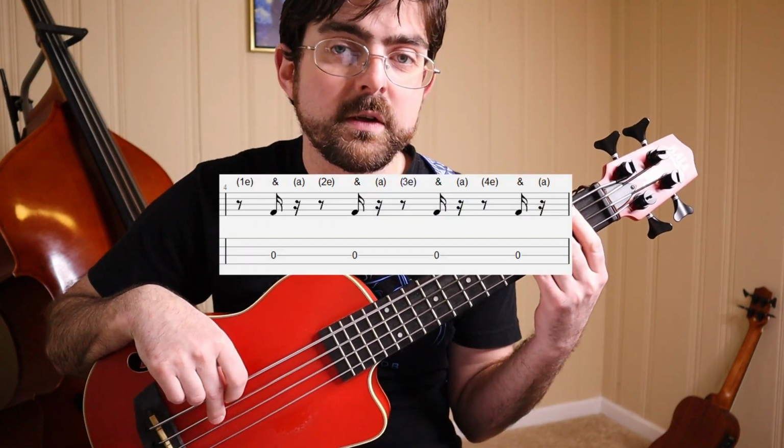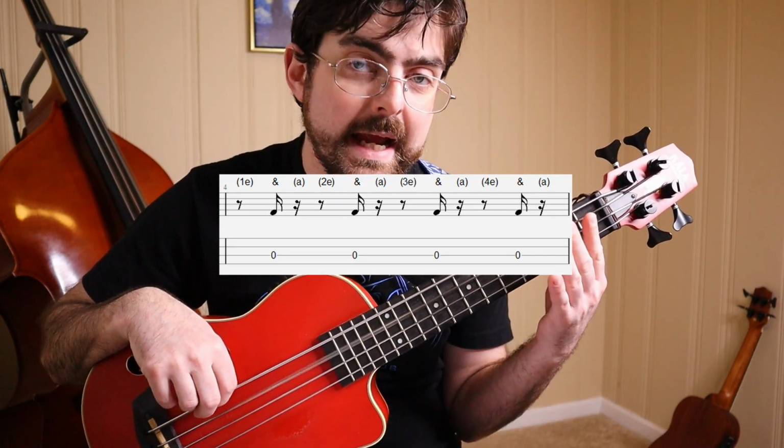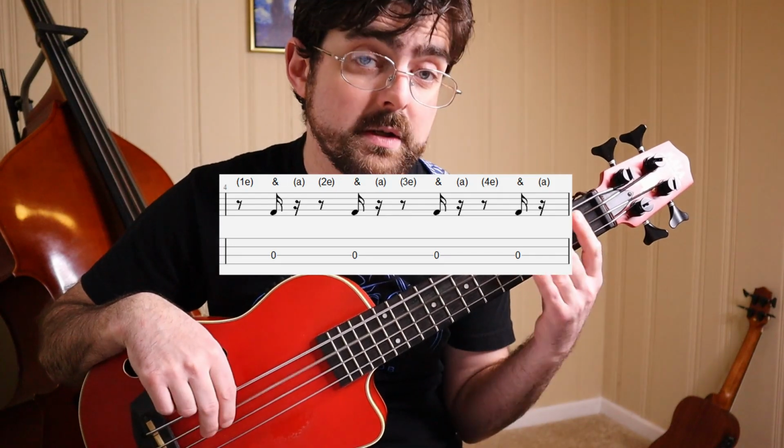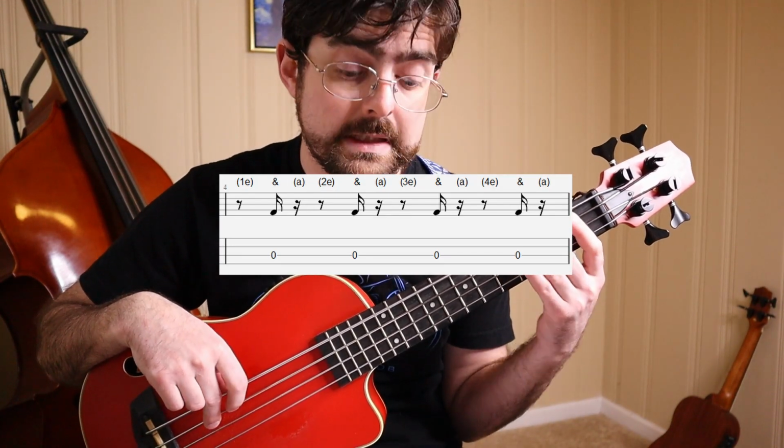Okay, so now that we've done that, we're going to go with the second easiest one to hit, and that is going to be the ands. So we're already used to eighth notes a little bit, so this won't be too bad. So we're going to do this: 1 E and A, 2 E and A, 3 E and A, 4 E and A, 1 E and A, 2 E and A, 3 E and A, 4 E and A.